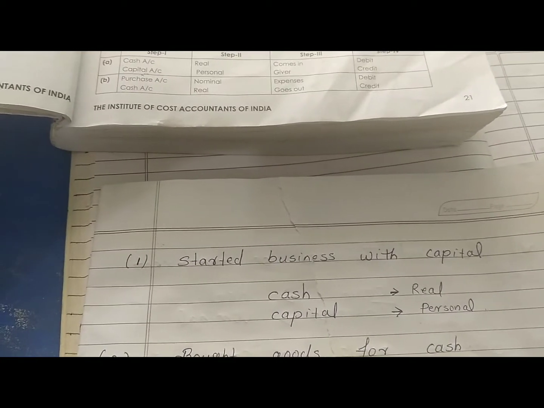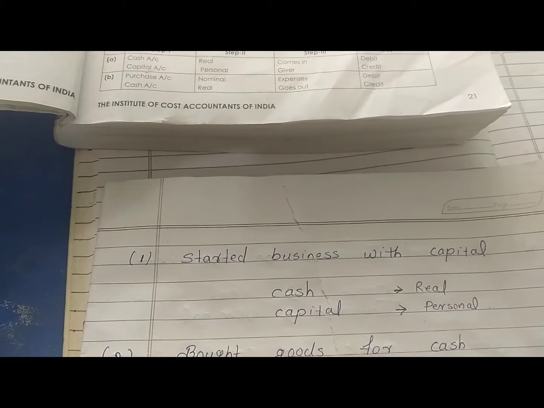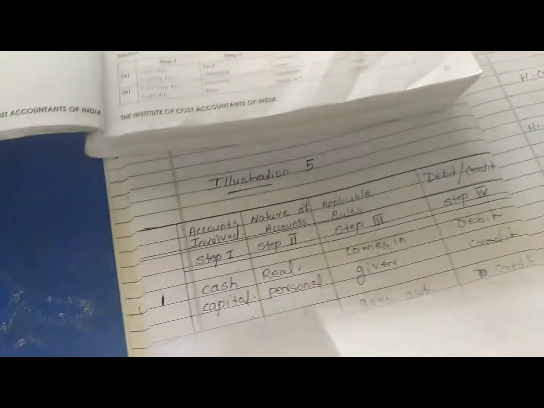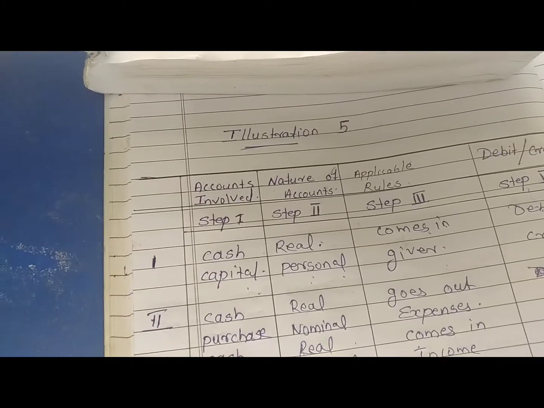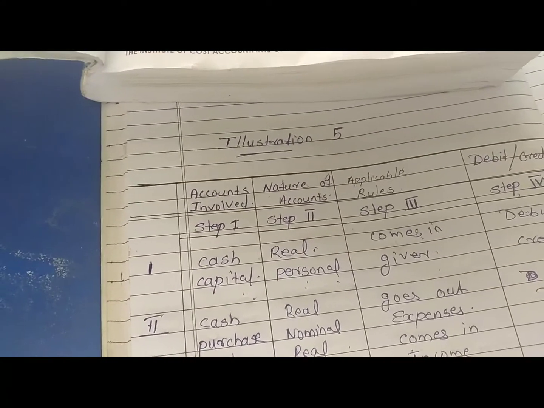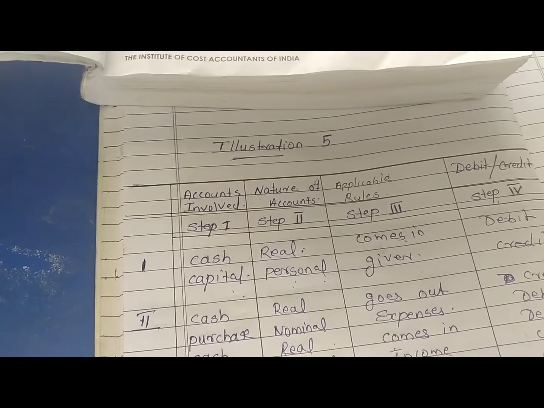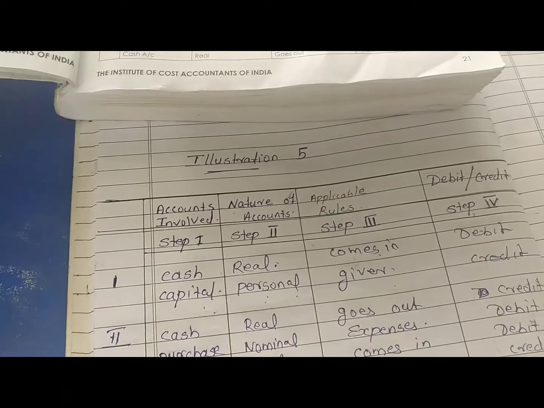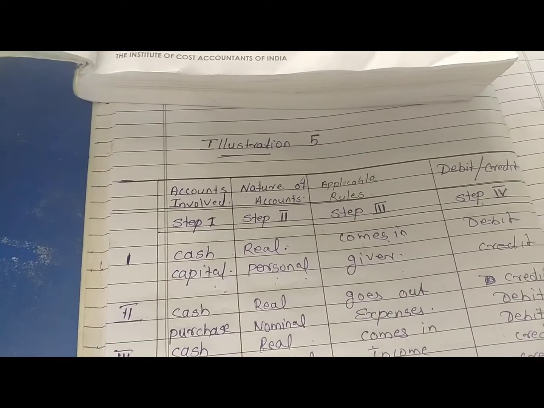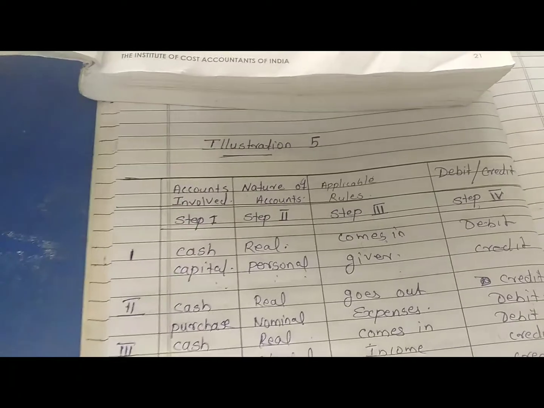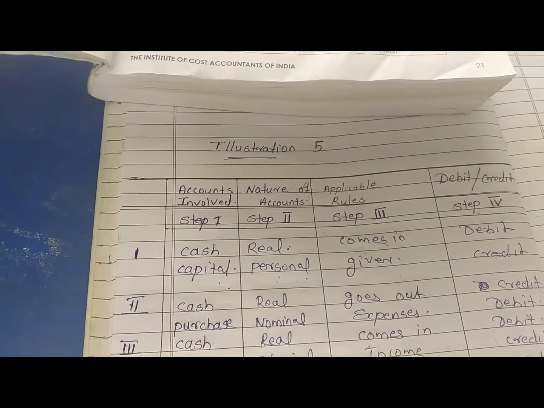So, accounts involved: cash and capital. Nature of accounts: cash is real and capital is personal. What is the rule of the real account? Debit what comes in. When we start business, the cash is coming into the business, so debit what comes in.